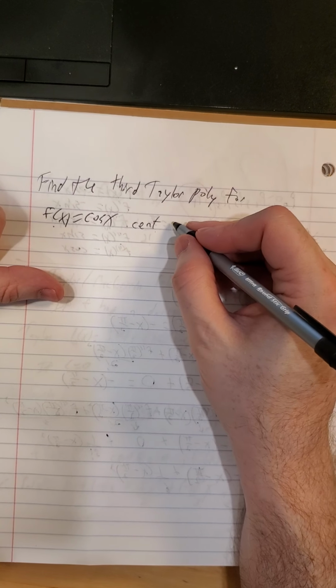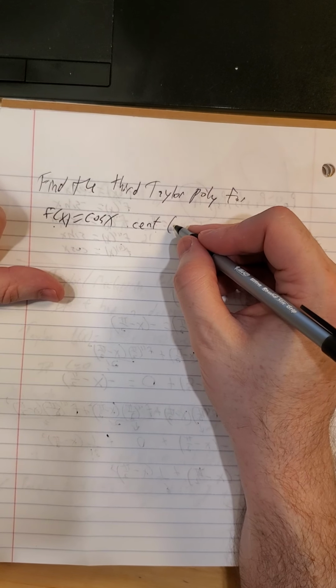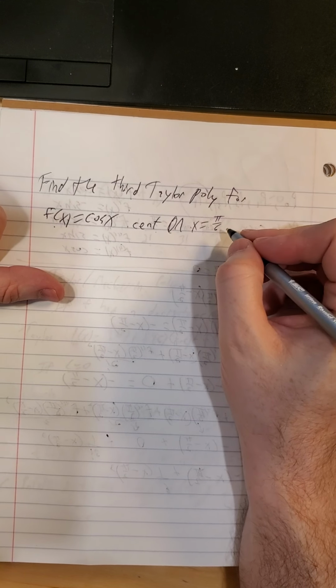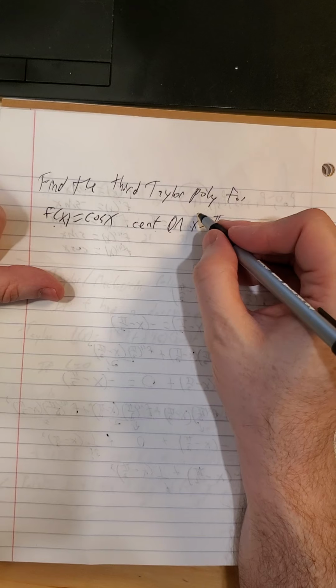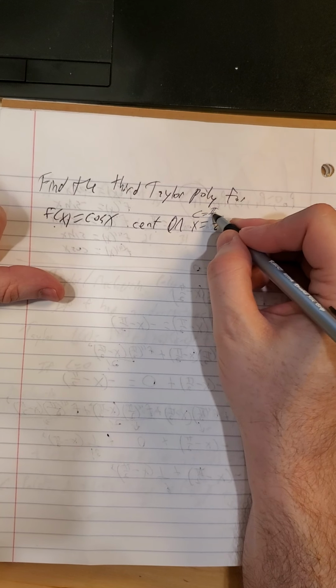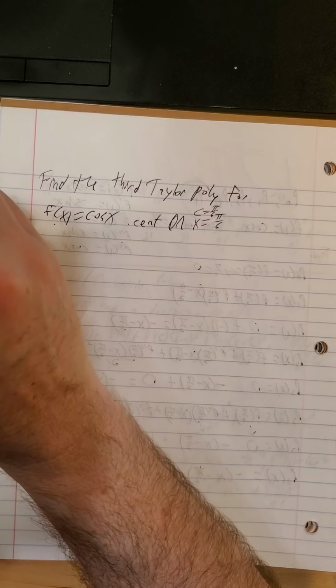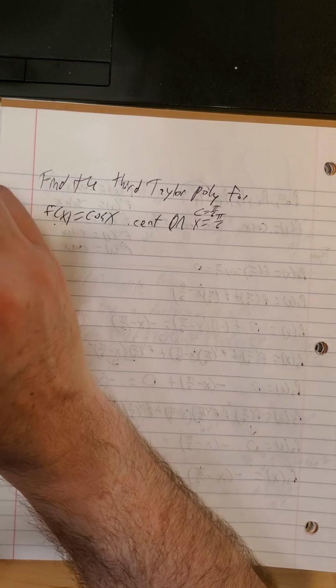We'll center it in a new spot. We'll center it on x is pi over 6. I think the author may express it as c equals pi over 6. That c is an x value.